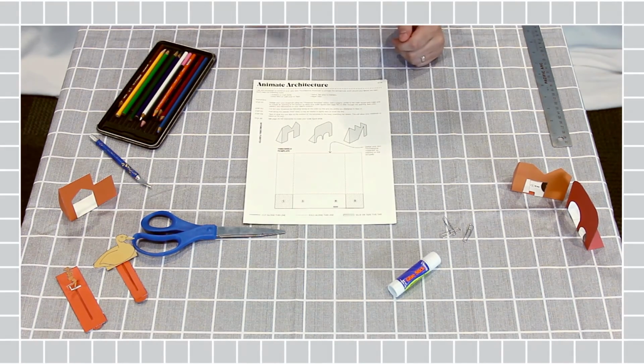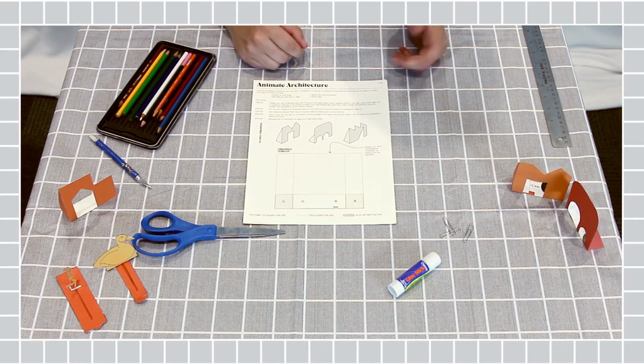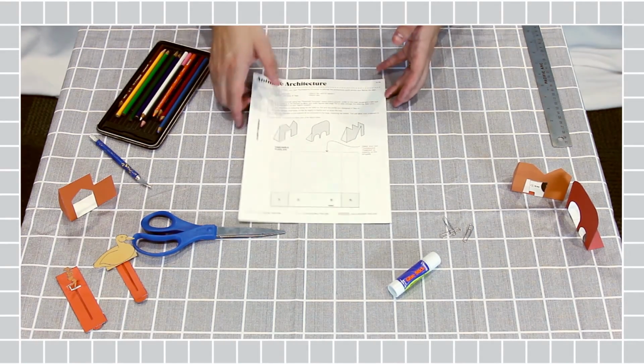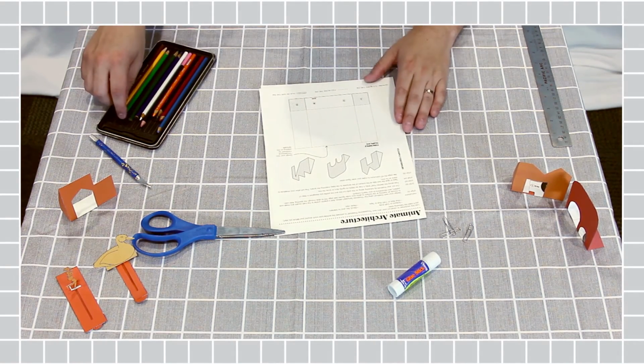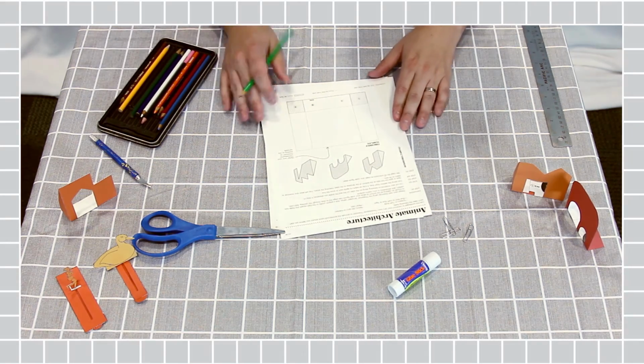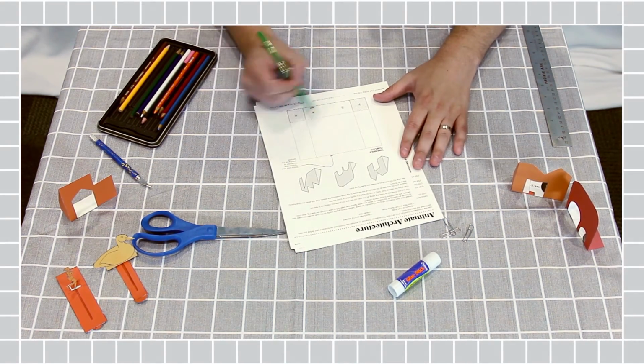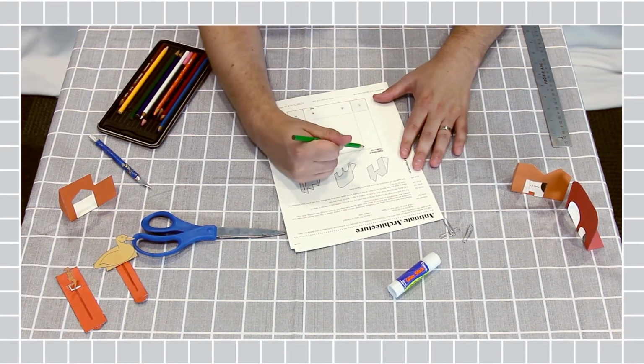We're going to begin with creating our own threshold. Step 1 is to draw a graphic profile on the template. For this, I'm going to use a green colored pencil. And in the center square, I'm going to draw a profile.